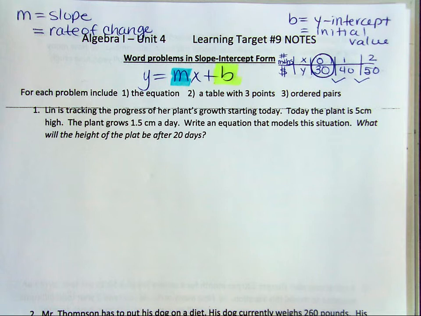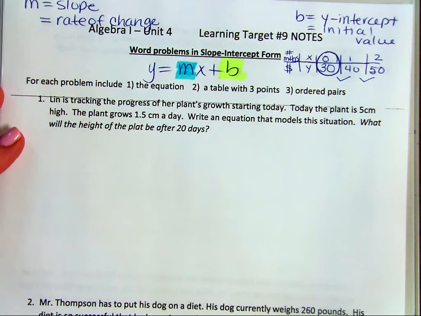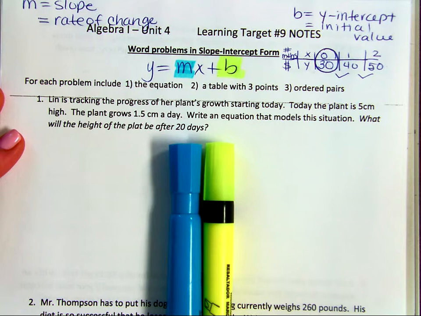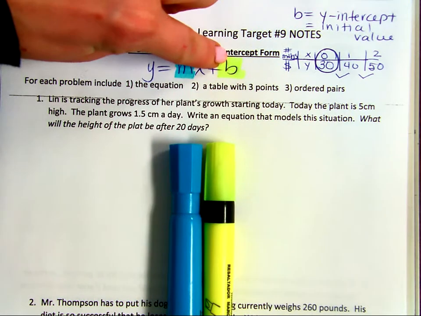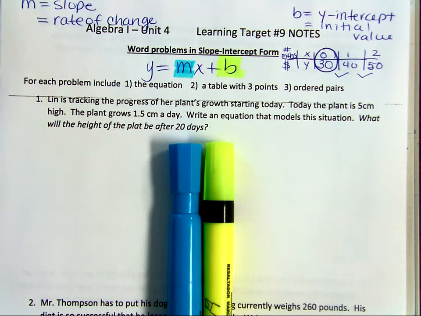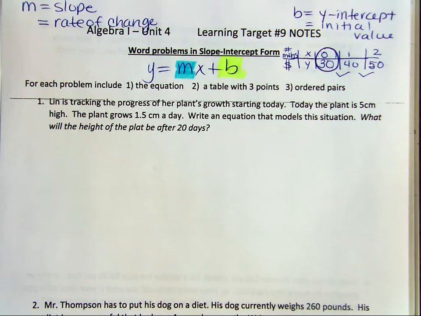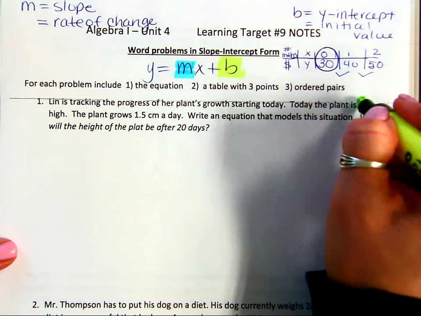So let's take a look at number 1. Lynn is tracking the progress of her plant's growth every day, starting today. Today the plant is 5 centimeters high, but every day she measures it, say at 5 o'clock, just so she knows it's consistent, she remeasures it. So why do I have 2 highlighters? What do you think is the important information that I'm going to need to know? For me at least, I'm using yellow for my initial value. So which one is my initial value, 5 or 1.5? 5. So I'm just going to highlight 5 centimeters.